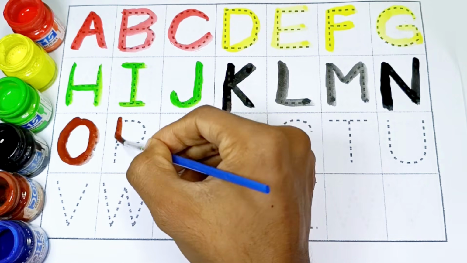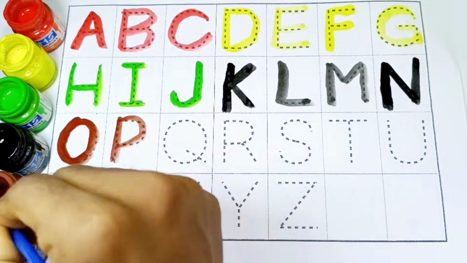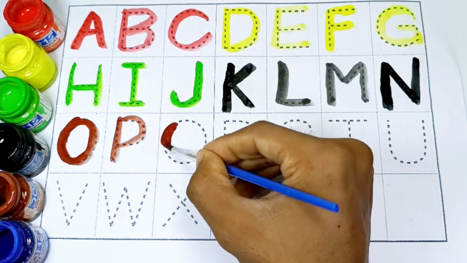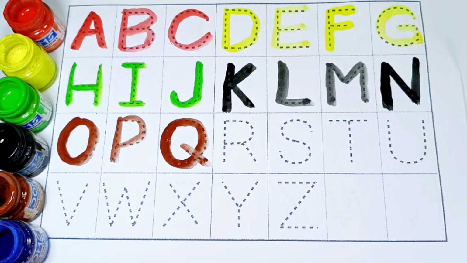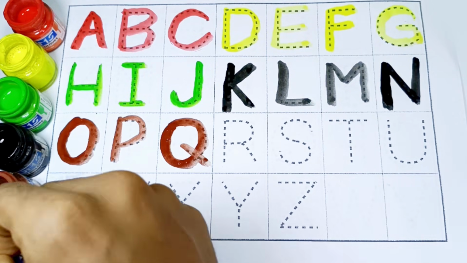O for octopus, P for parrot, Q for queen. Kids, now you draw R and use blue color.